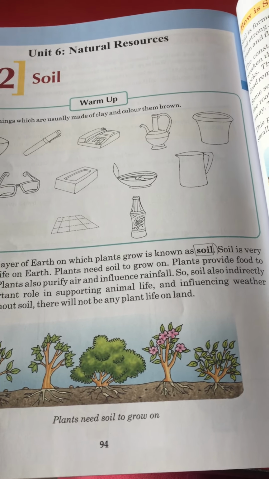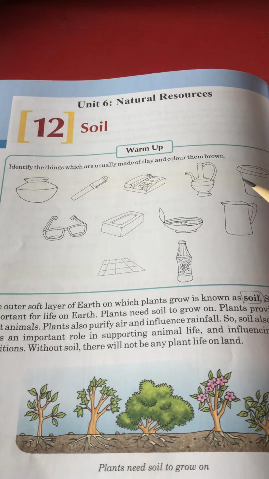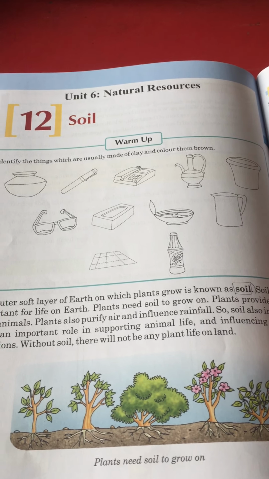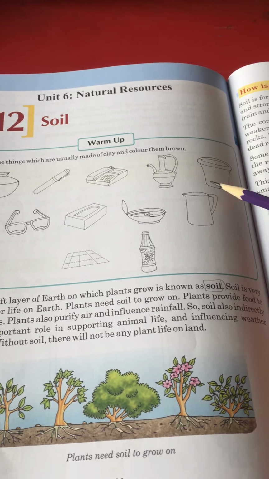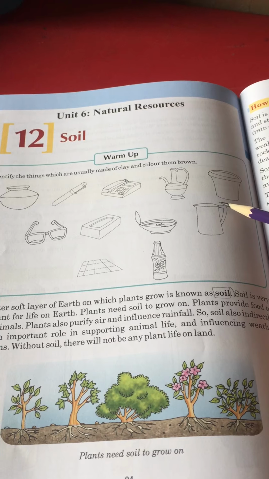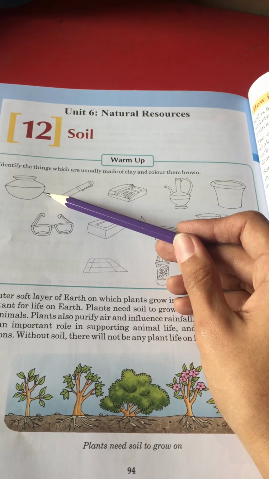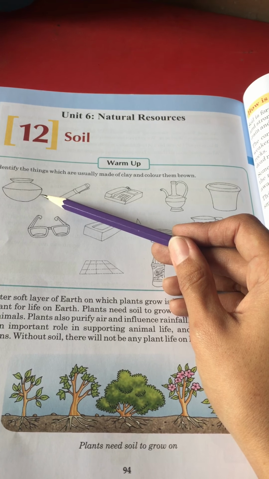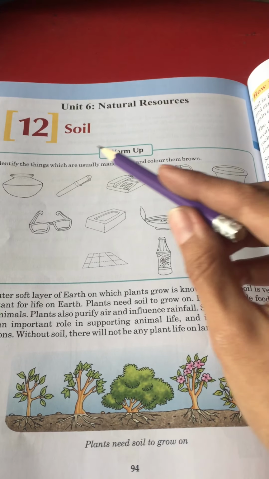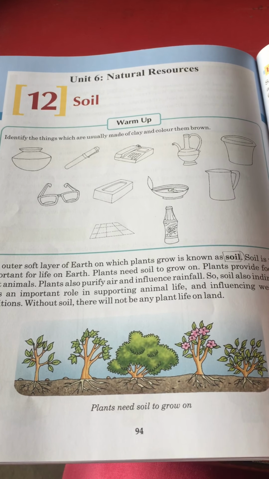On this page, page number 94, here is a warm-up activity, and from these things you have to identify the things that are made of clay, and you have to color them. Let me give you an example here. This pot is made of clay. You have to color it like this. Very nice coloring. Look carefully at all the things, and the things that are made of clay, you have to color brown.